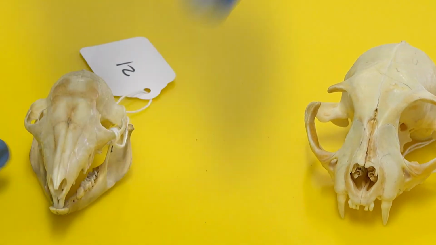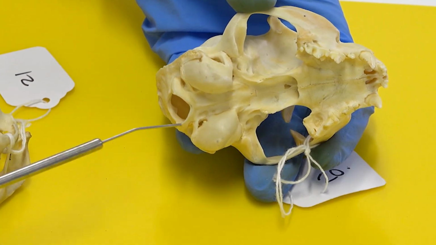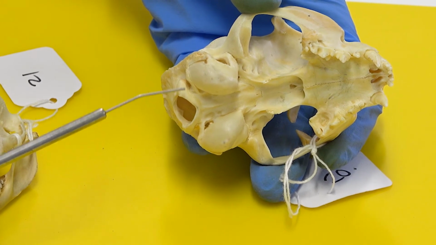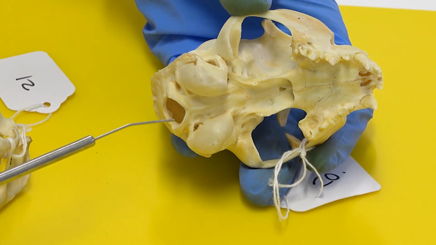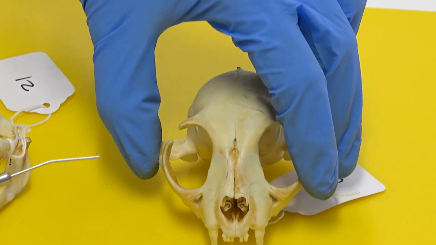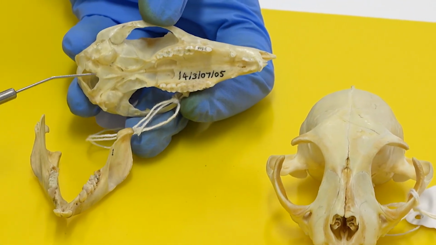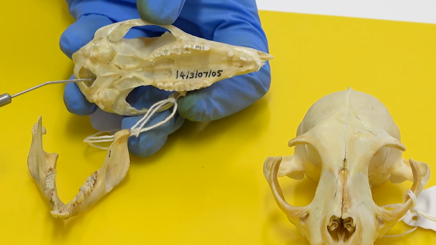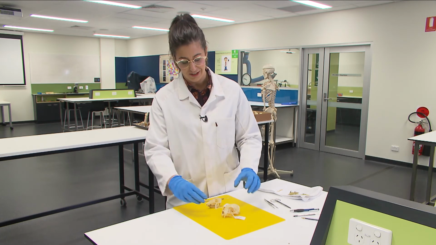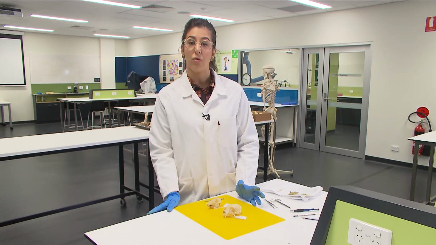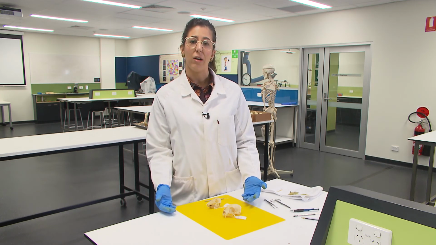Even the base of the cat's skull here is different, because they need that stronger structure for crushing their prey. Whereas if we turn our rabbit over, it doesn't have that strong, large structure because it's not crushing bones with its mouth. So what you'll have to do is I'll take some photos of these two specimens, and I'll need you to draw block diagrams of them. We'll have an explanation on block diagrams, and you'll need to relate the structures to their diet.